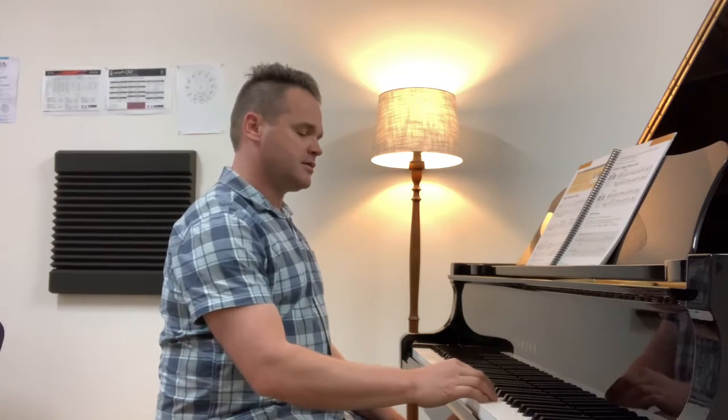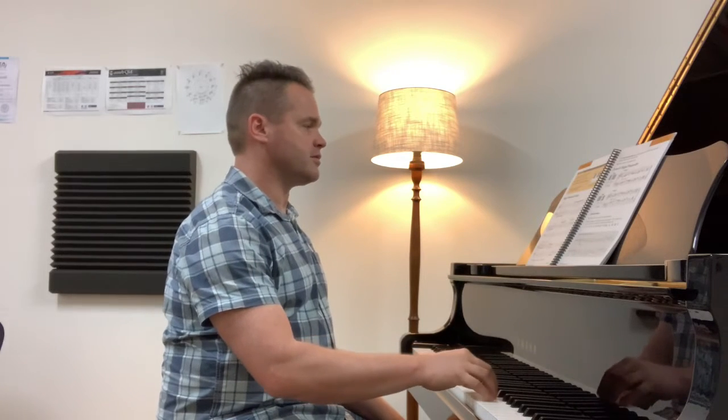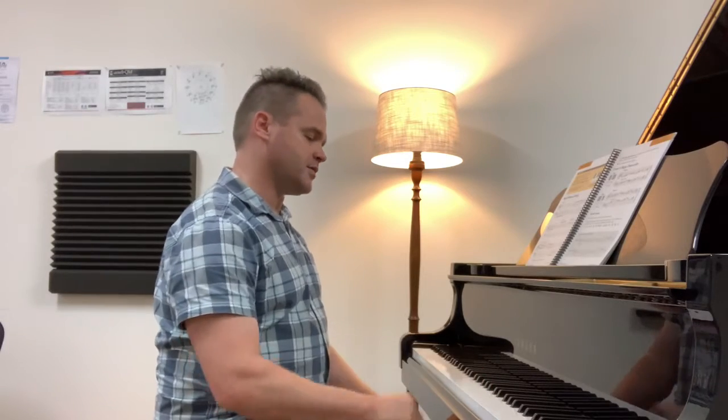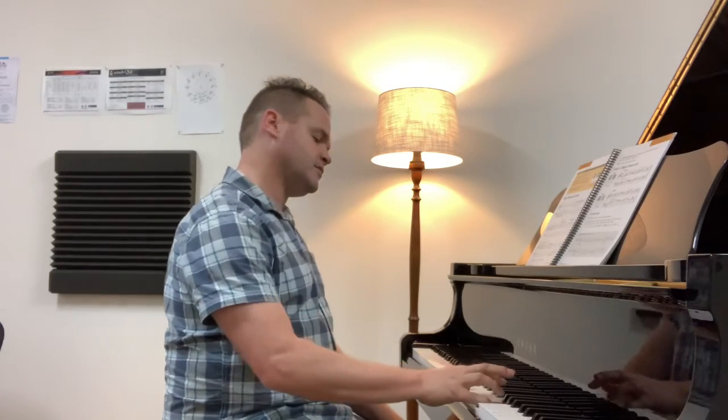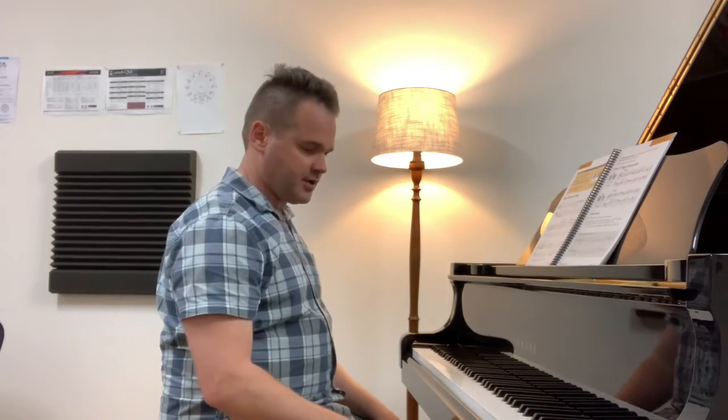So anyway, the pattern of a pentascale goes tone, tone, semitone, tone. So basically all tones except between notes 3 and 4 is your semitone. Or what we know as the beginning of a major scale, the first 5 notes. So after we do that, you can apply that to other notes.